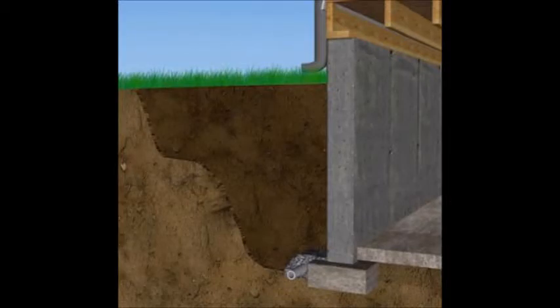This is a rendering of a foundation. You'll notice the footer is underneath the concrete wall. The footer spreads the load of the building out over a wider area. The concrete wall obviously holds the building up. To the left of the footer, you'll notice a pipe surrounded by stone, and wrapping around the stone is a piece of fabric. And that is what we saw when we looked at our footer drain. And the footer drain allows any water that infiltrates next to the wall to exit to daylight somewhere or go out away from the foundation.